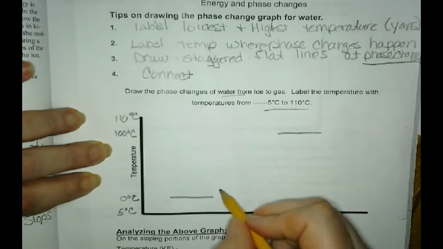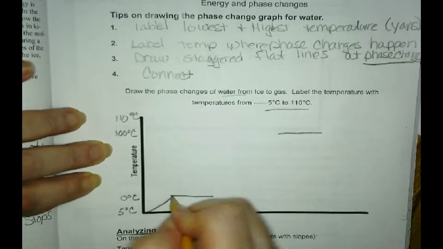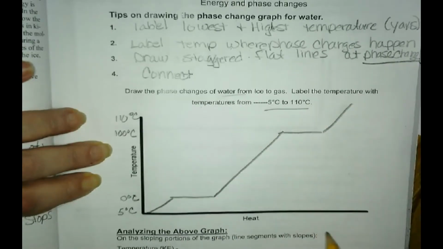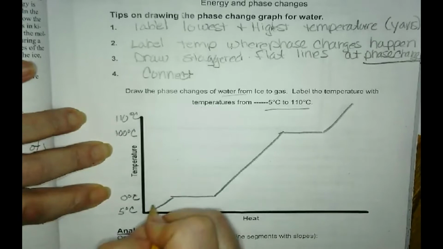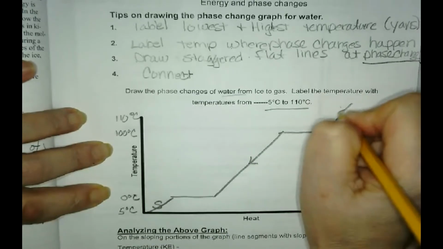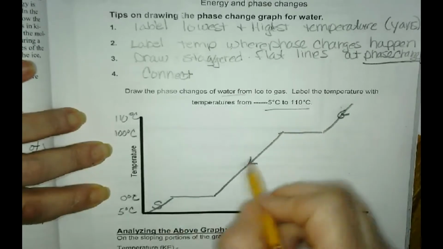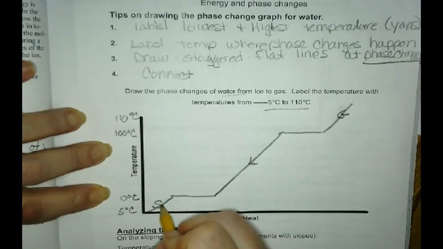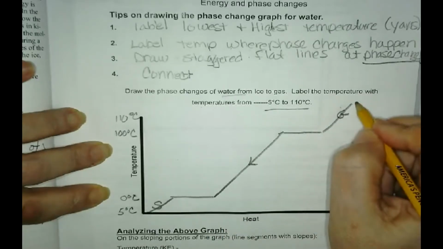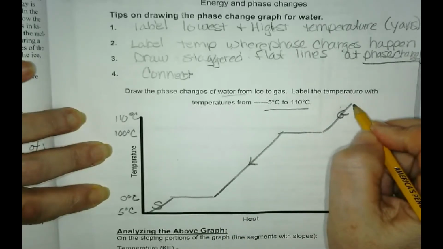Okay, so now we drew our staggered lines, and then we just connect them, and that's it. Okay, after here that goes up. That's it. So now what do we have here? We have solid, we have a liquid, and we have gas. These are our phases. Below 0, it's a solid. From 0 to 100, it's a liquid, and then it is a gas above 100 degrees.